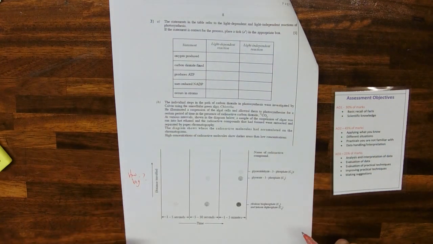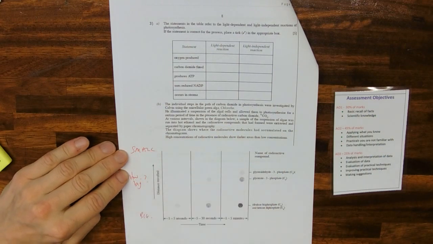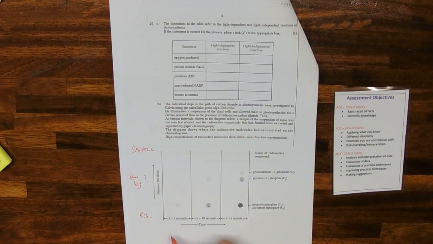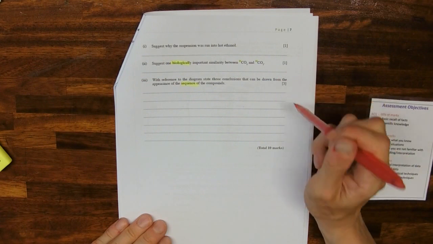So this distance is how big? Bigger things will be down here, so these will be big compounds, and small compounds will move further. And this is time, so how much time has photosynthesis been allowed to go on? Here this is only a short amount of time. So what happens straight away in photosynthesis? And you need three points there.